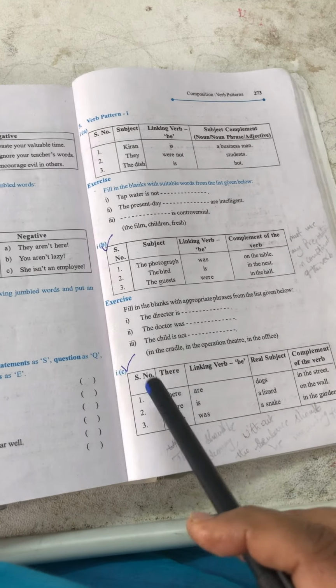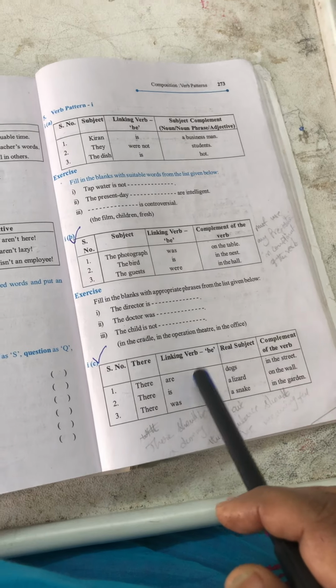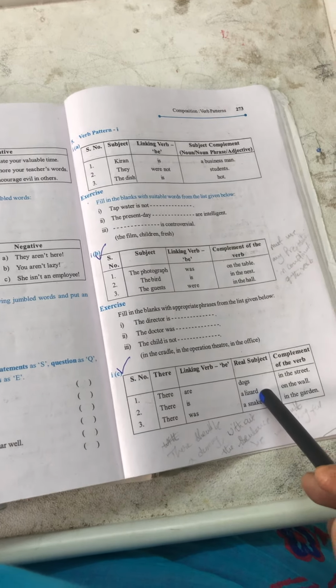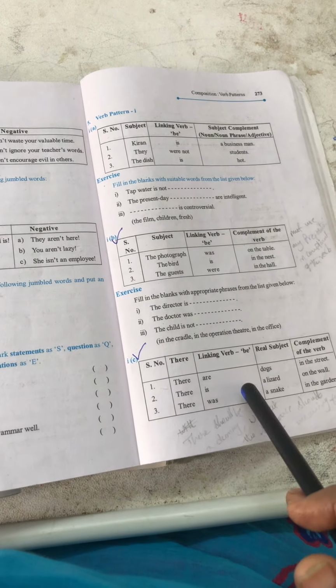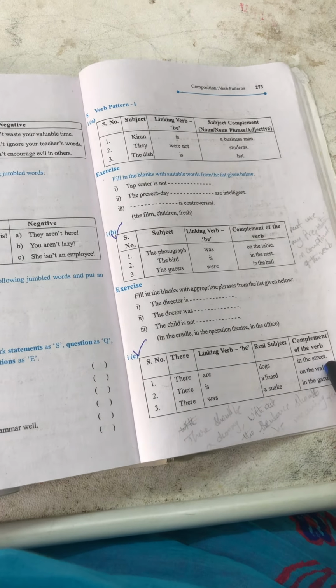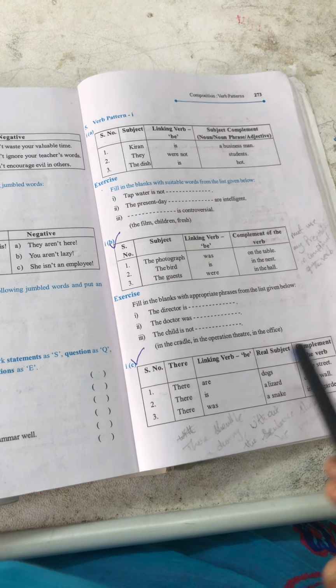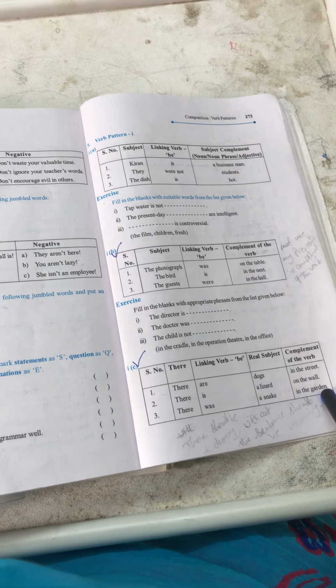Now see the third verb pattern. There is used, the linking verb be is used, and the real subject. The real subject comes here before the object. The complement of the verb is mentioned here. There are dogs in the street. There is a lizard on the wall. There was a snake in the garden.